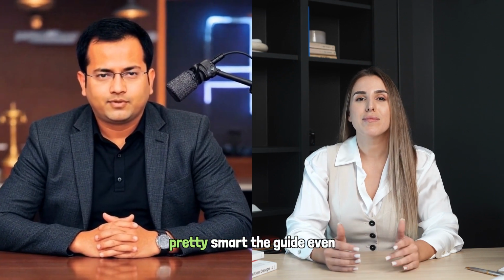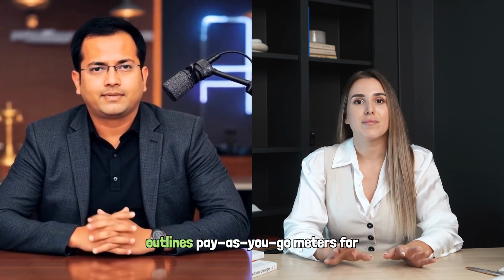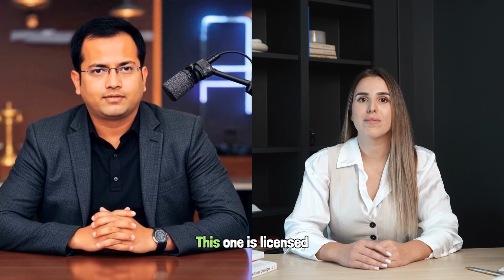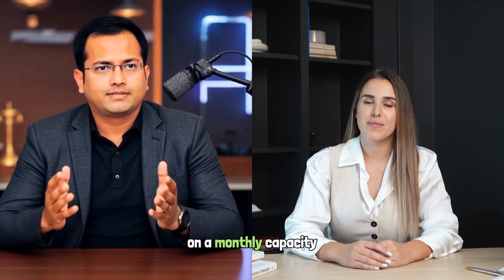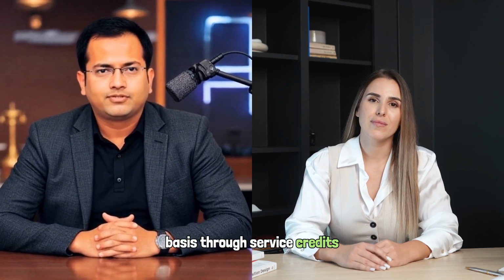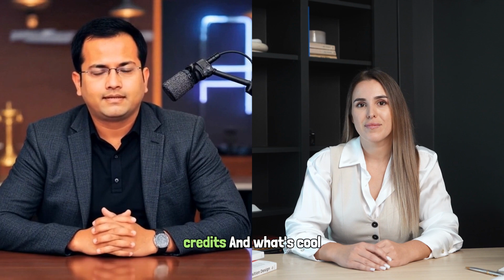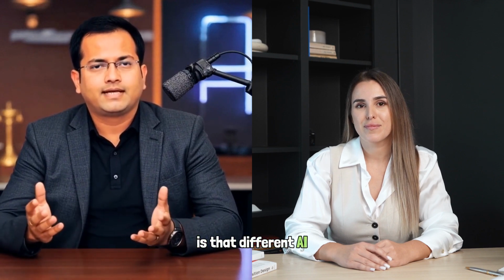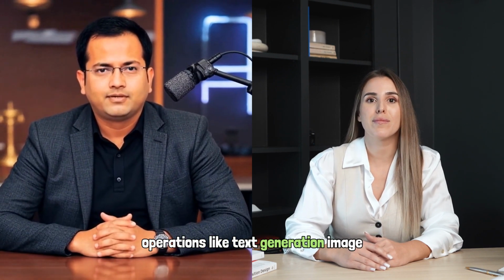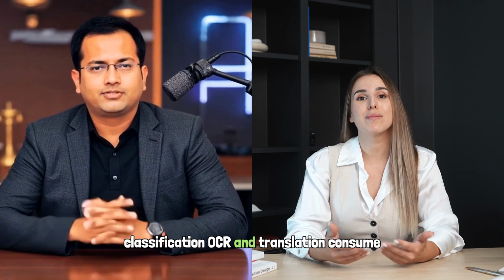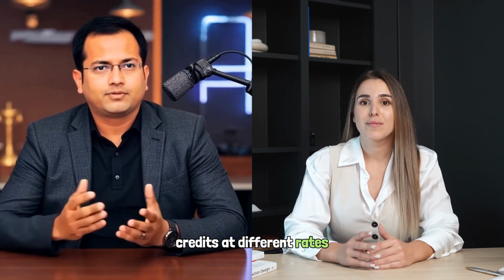Right? And it's pretty smart. The guide even outlines pay-as-you-go meters for these scenarios too. Now, over to AI Builder. This one is licensed on a monthly capacity basis through service credits, and every capacity pack gives you 1 million credits. And what's cool is that different AI operations like text generation, image classification, OCR, and translation consume credits at different rates. It's really granular.